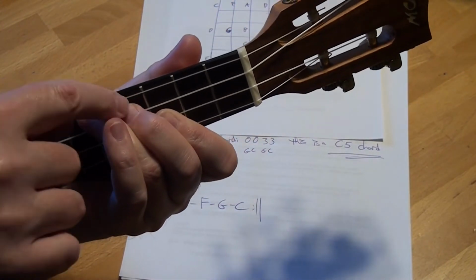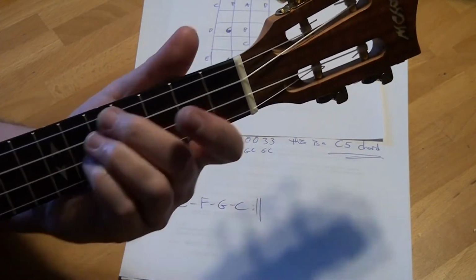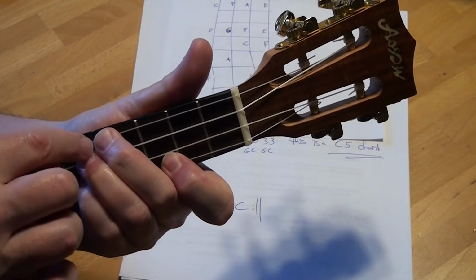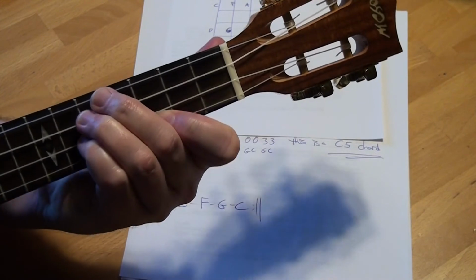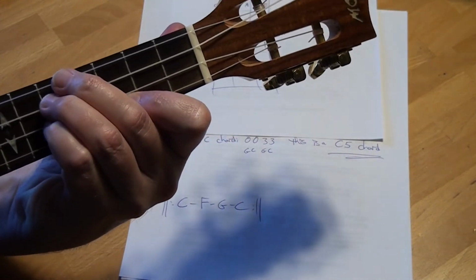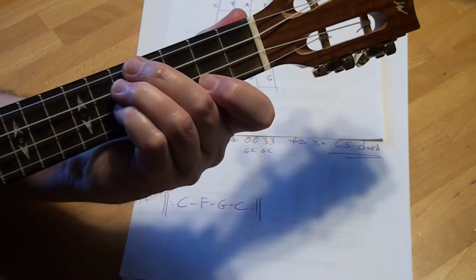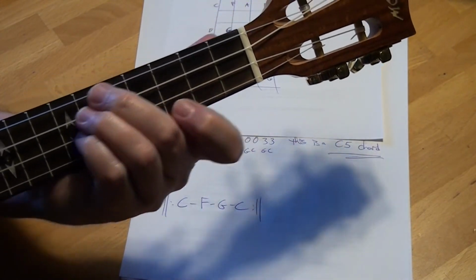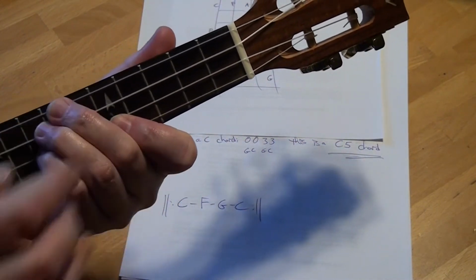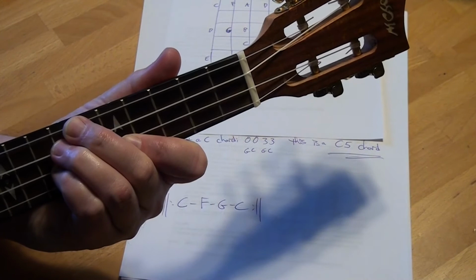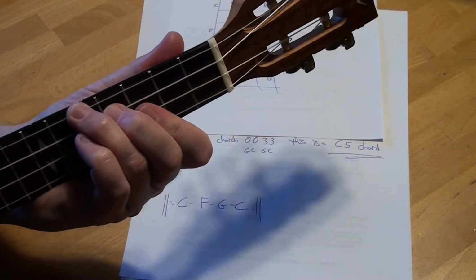So 5, 4, 3, 3, then 5, 5, 5, 3, and I'm not going to play it because I'm trying to hold it so it's in frame and my fingers are all squashed. And then 7, 7, 7, 5 would be a G chord, and then back to the C again.